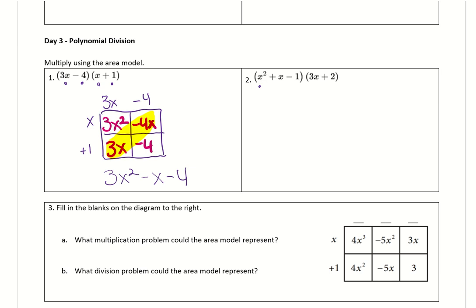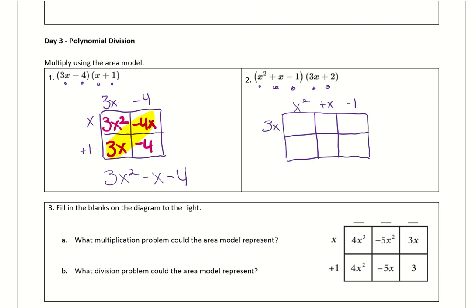This one's a little bigger. We've got a 3 by 2. So when you make your area model, make sure you make the length and width 3 and 2. It doesn't matter if you make yours tall and skinny or short and fat like mine, either way. x squared plus x minus 1. 3x plus 2, and then we're going to find all the products in the middle. So 3 times an understood 1 right here is 3, and then x times x squared, how many x's is that in total? 3 x's.